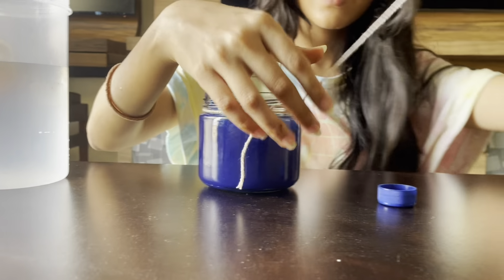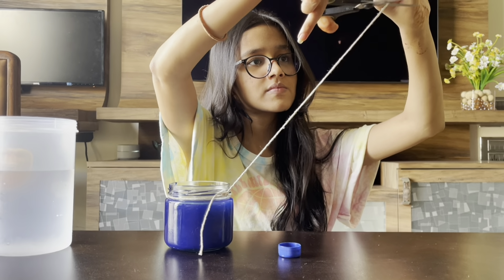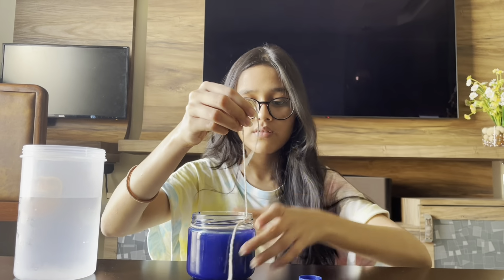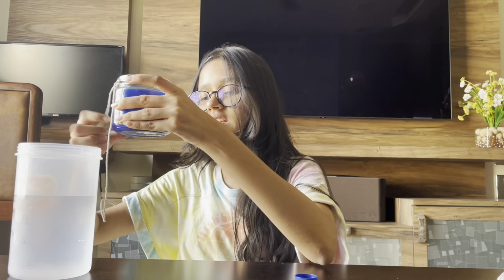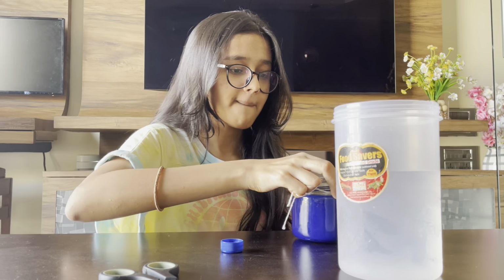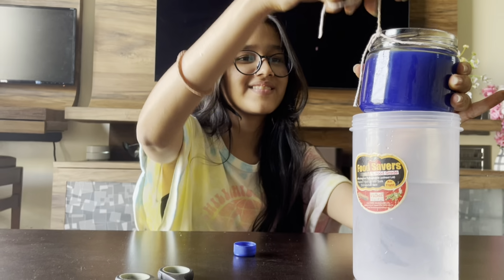There you go. So now I can... I don't know if this is safe because, can I lift this? The thing is I want to put this in this and I'm supposed to use the string to... I'm so scared. Okay.